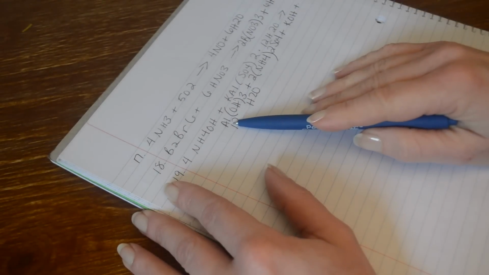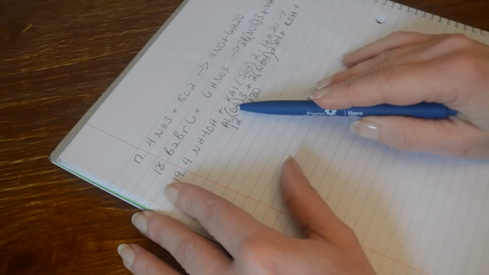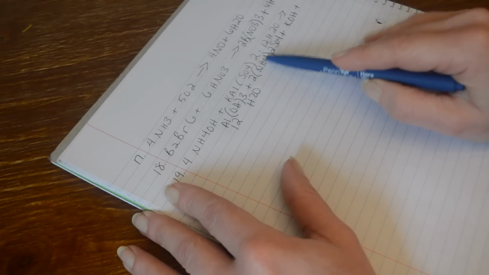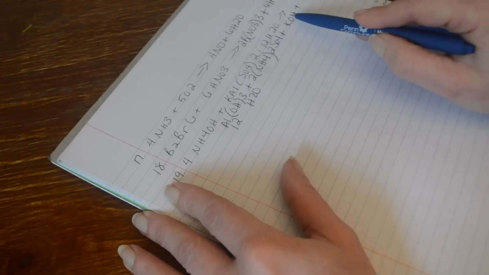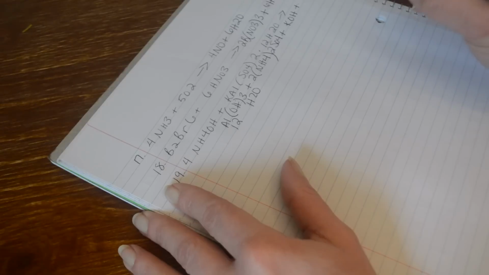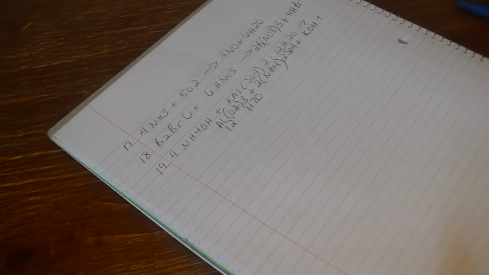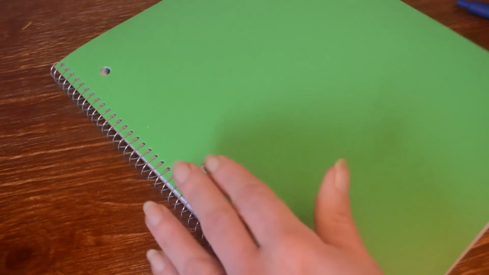Okay, let me read that one again for you. The product is Al(OH)3 plus 2(NH4)2SO4 plus KOH plus 12H2O. Okay. So, are there any of these equations that anyone would like explained?